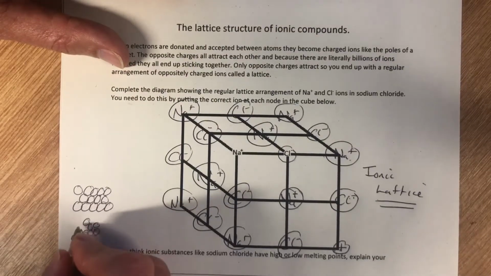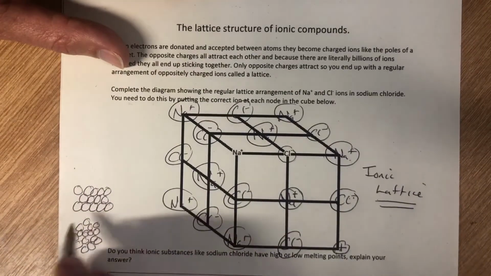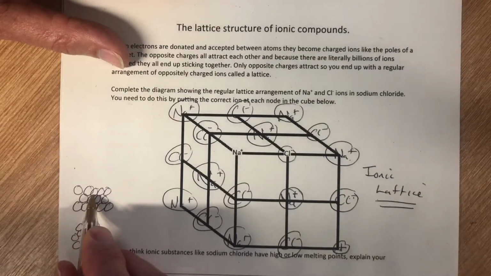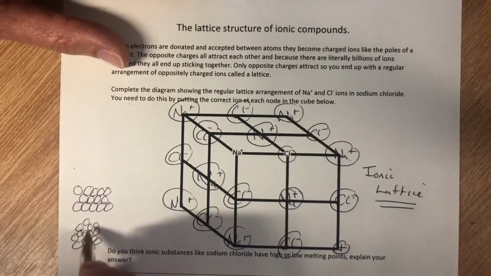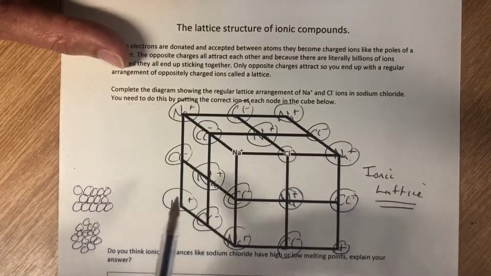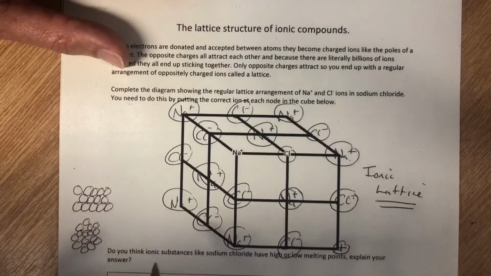So there is a liquid and there is a solid. Okay, and the difference between that and that is the organisation. Nice, neat, regular, ordered arrangement, chaotic arrangement where the particles move over one another. Well, if something has a high melting point, it takes a lot of energy to break them apart. If something has a low melting point, it takes a little bit of energy.